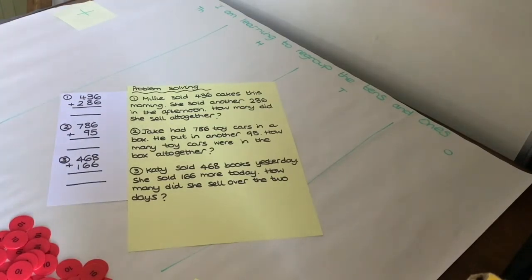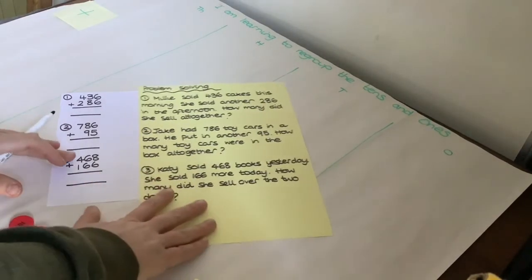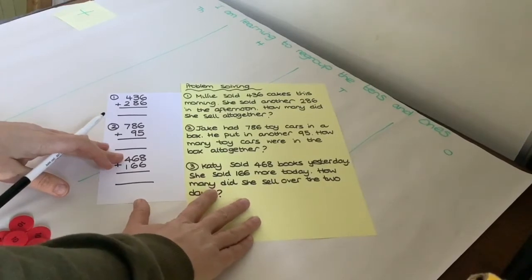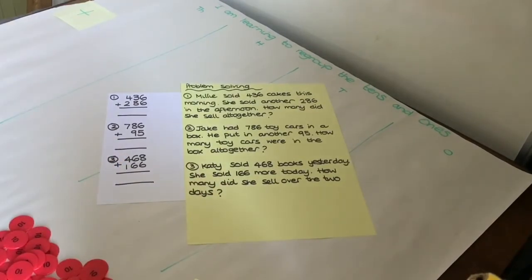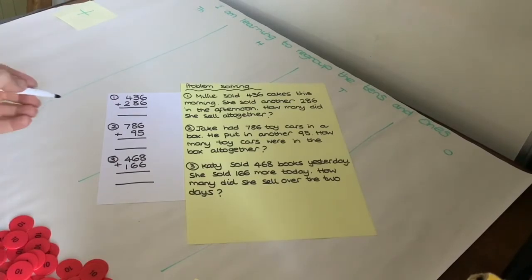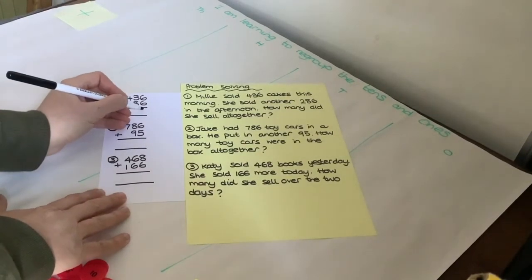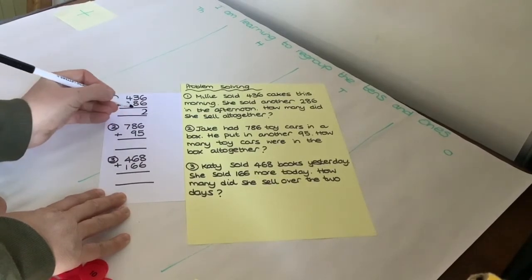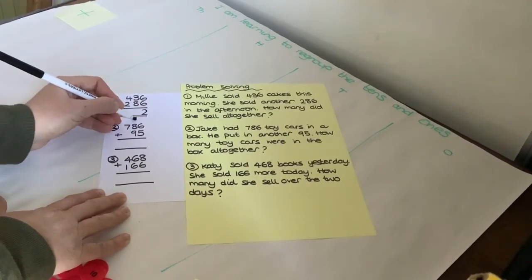So question 1. We had Millie sold 436 cakes this morning. She sold another 286 in the afternoon. How many did she sell altogether? So we need to add them up. So we have the 436 add 286. So we know 6 ones plus 6 ones would be 12 ones. We have to regroup that because it's 12 ones. So we'll put the 2 ones into the ones column and we're boing over the 10 and put it under.